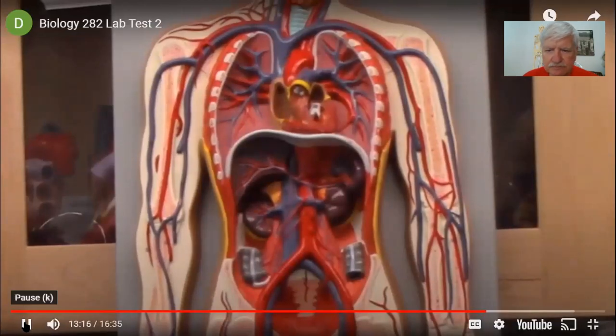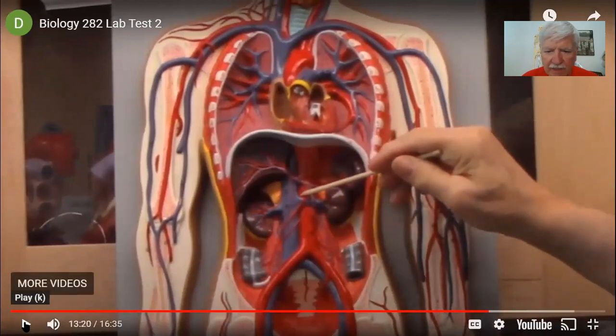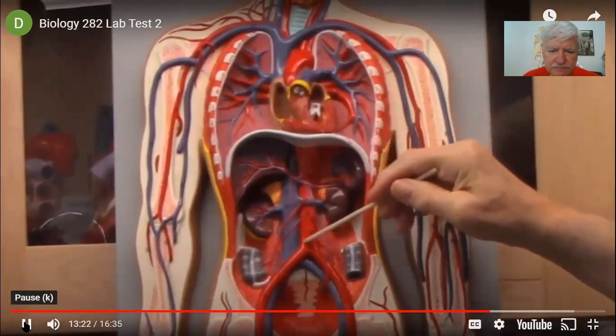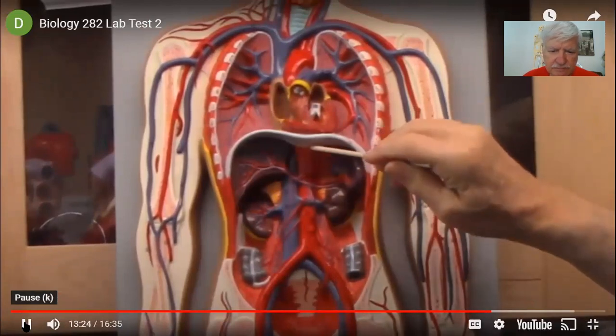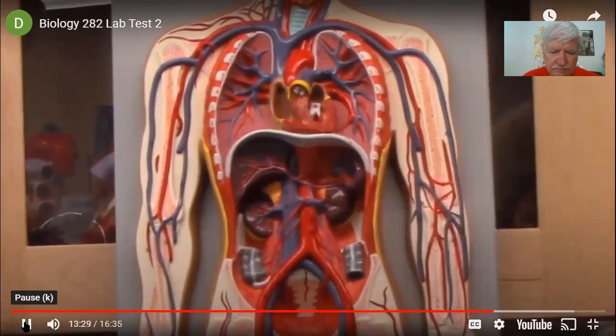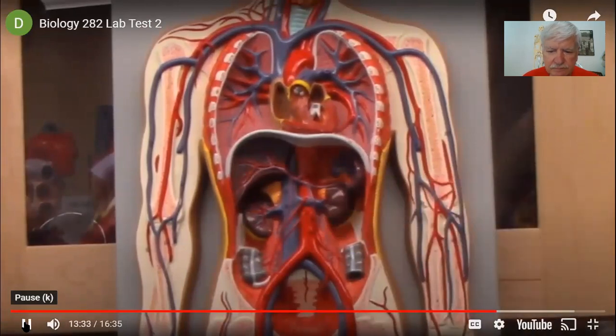Number 22, name this huge vessel, the abdominal aorta, that's going through the abdominal pelvic cavity. It comes down from above through the diaphragm. So number 22 is to name that vessel.